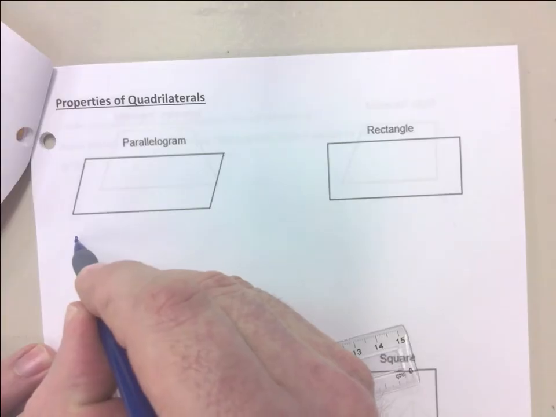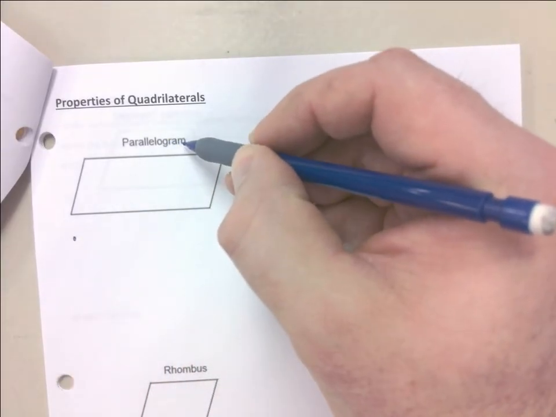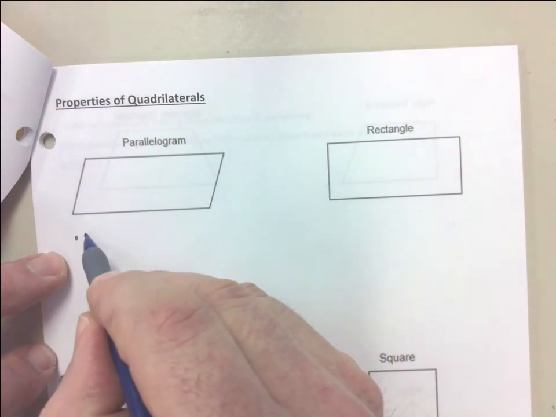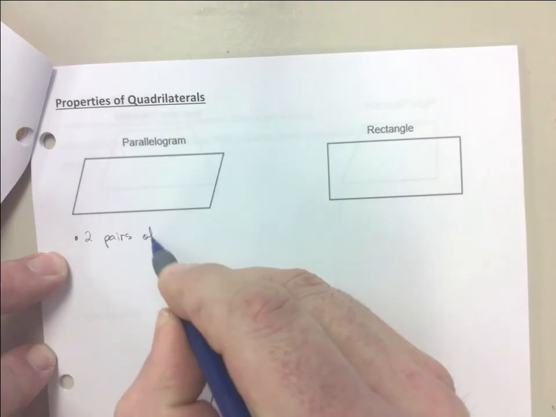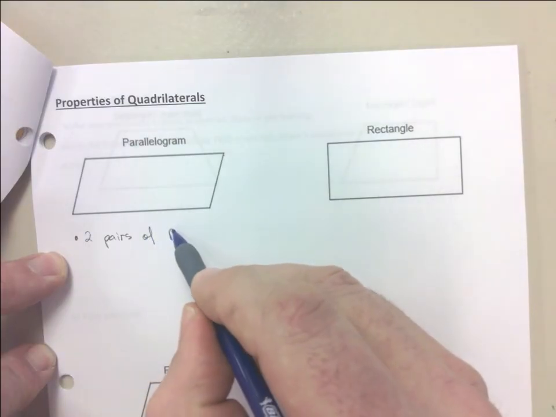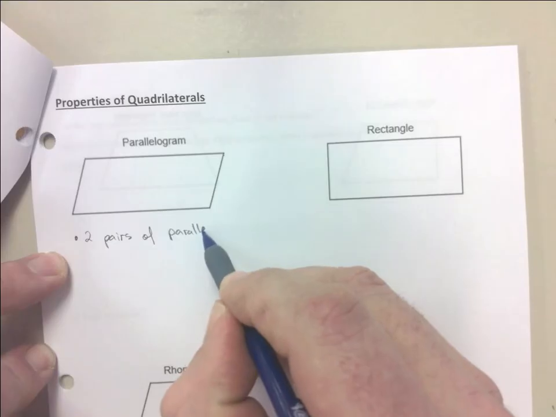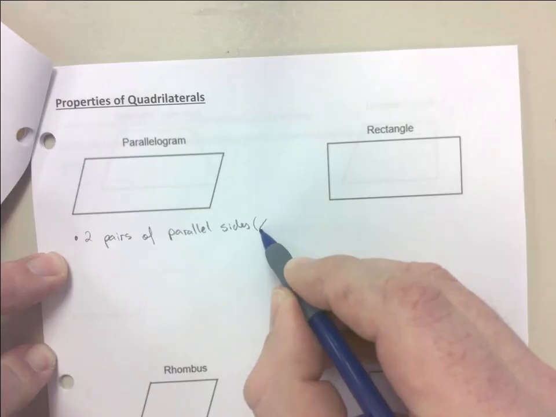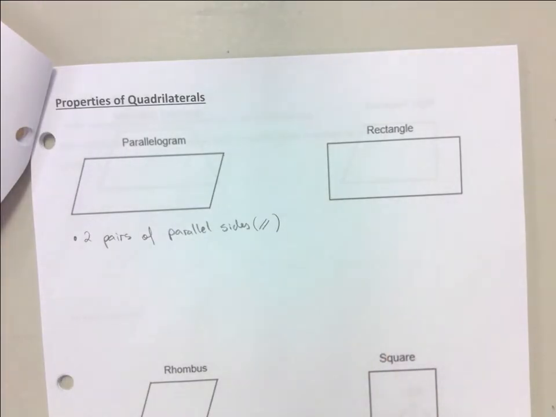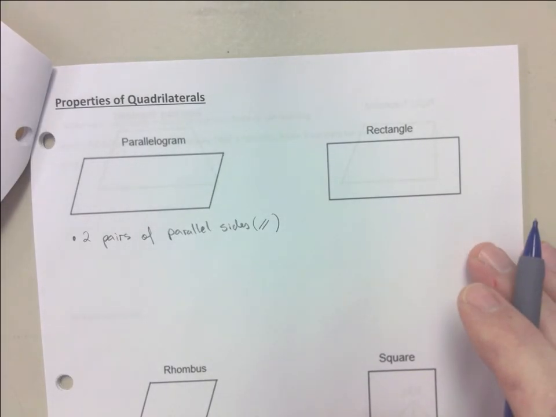So here, what is a property of a parallelogram? It's got two pairs of parallel sides. And the symbol for parallel is like two slanted lines, forward slashes, if you want to call it.